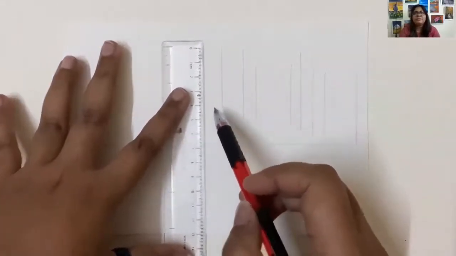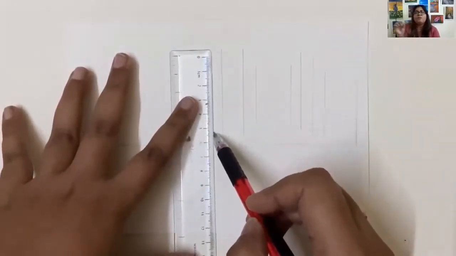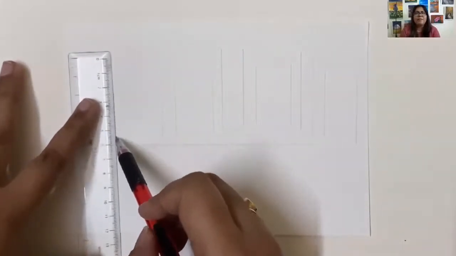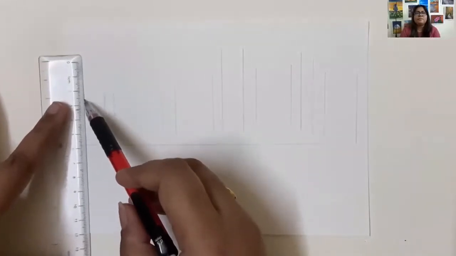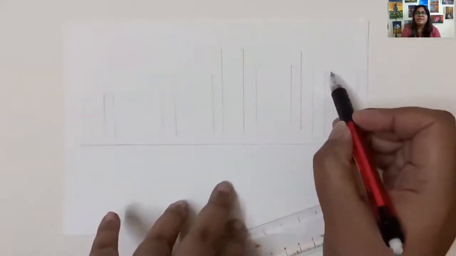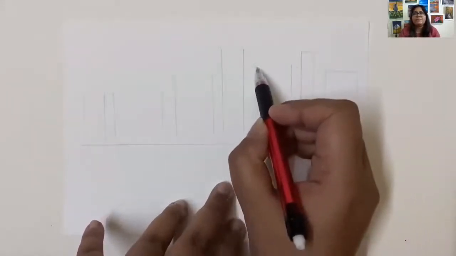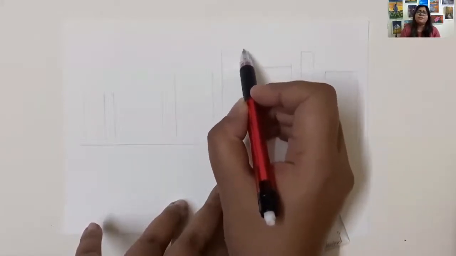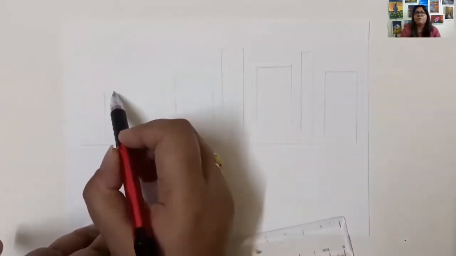All right. Right now, I'm just drawing the vertical lines. I will be joining the tops of these lines to make them buildings. Just see, I'm drawing the lines very randomly. Don't draw with too much pressure on your pencil. Draw these structures very lightly. So see, I'm just joining the tops. If you're not comfortable joining them freehand, you can use a ruler also to join the tops like this.